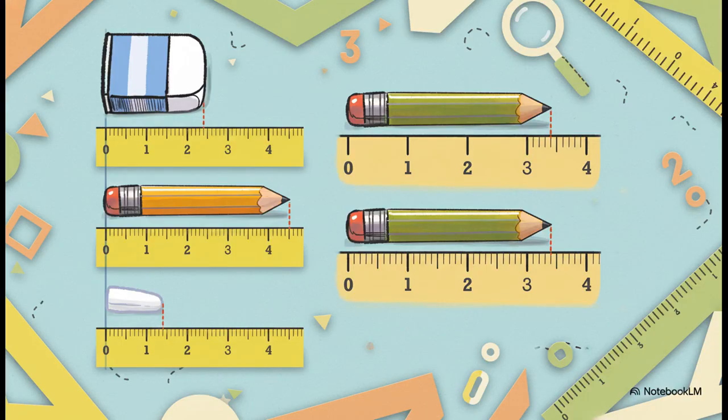And we can use this to measure anything. Look here at these examples from your book. The eraser is 2 full centimeters long, plus 3 of those little extra tenths. So we say its length is 2 3/10. And what about the pencil? It's 3 whole units and then 4 more tenths. It's a really easy process. First, count the whole units and then just count the extra tenths.